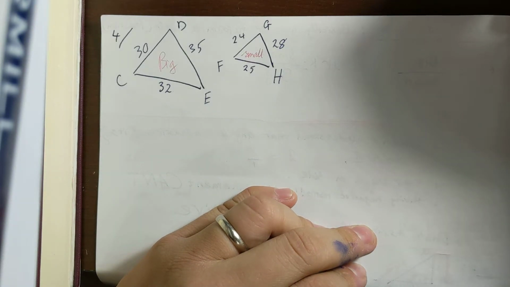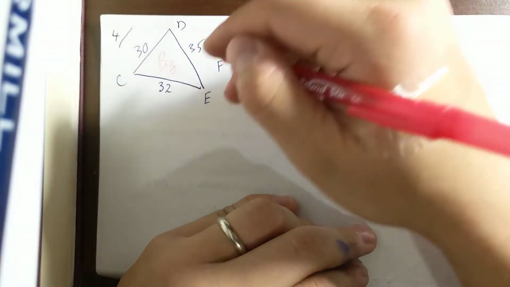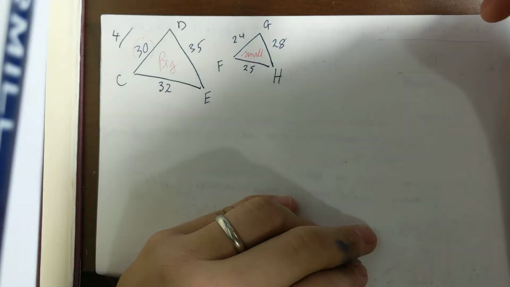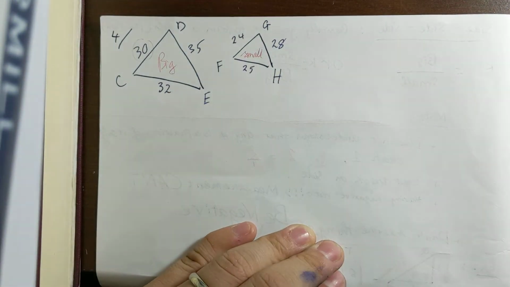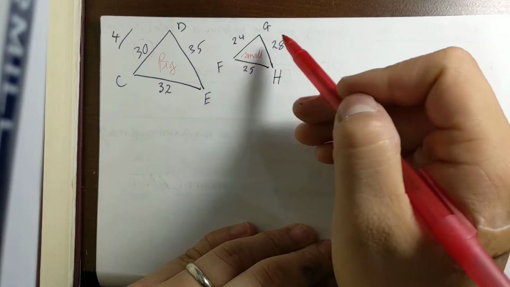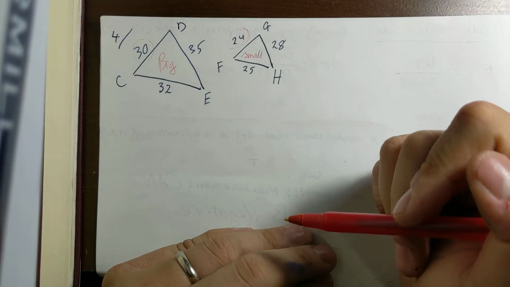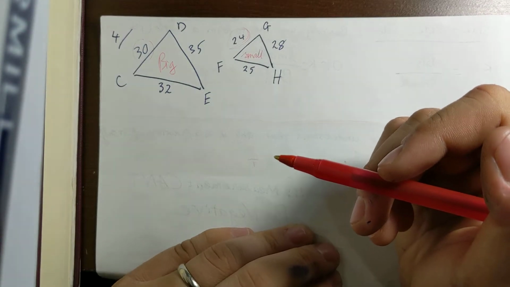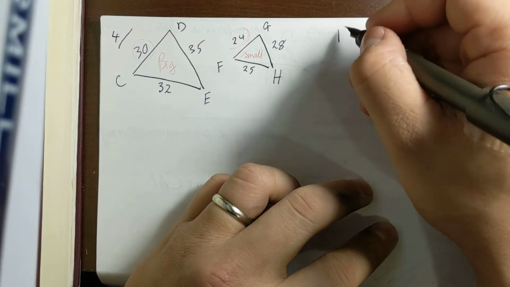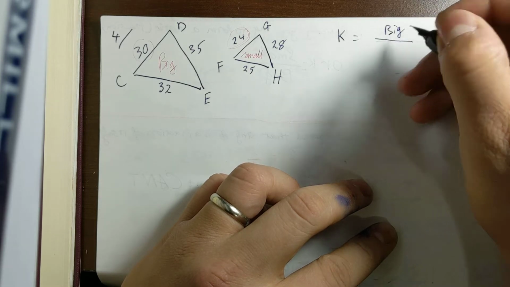Now, by eyeballing it, we know that this measurement right here will be the smallest. Also, this measurement right here will be the smallest, right? So let's try to form a ratio between them. Let's see how it goes. Let's suppose that in this case we want our K ratio to be the big one over the small one.